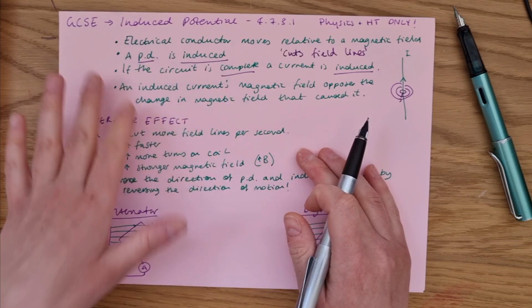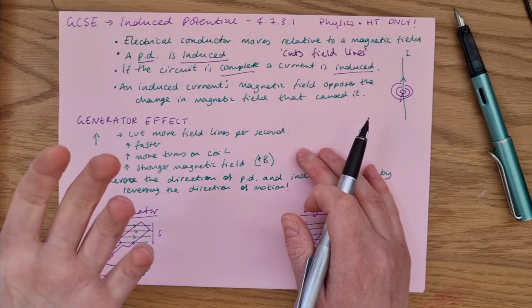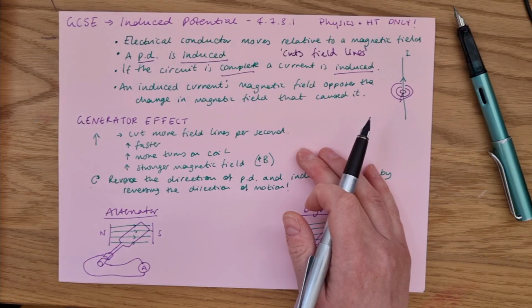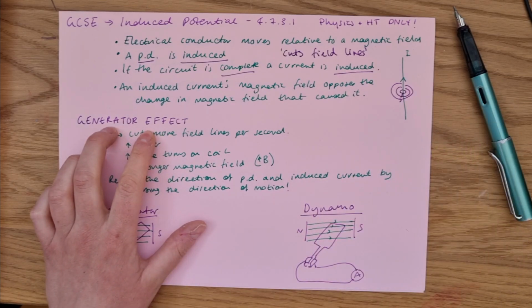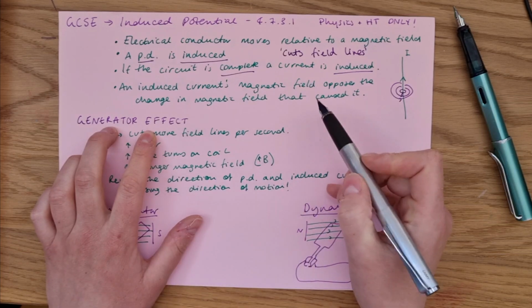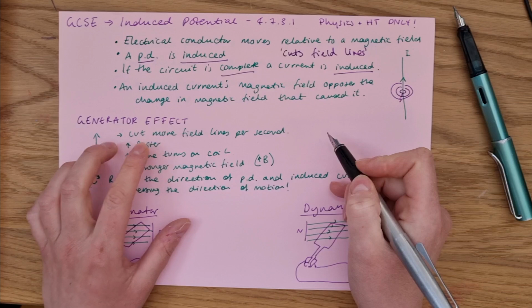Now, this is called the generator effect because it's generating electricity, or electromagnetic induction because we're inducing electricity using magnetism, or induced potential, because these are just three ways of saying the same thing. The effect at GCSE is the generator effect, right? So if they ask what effect this is an example of, it's the generator effect, as opposed to the motor effect, which is when you're making things move using magnetism.